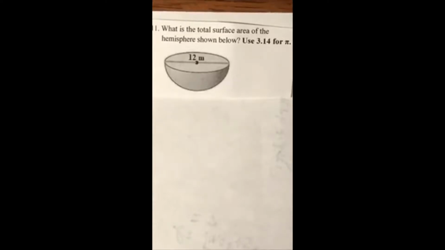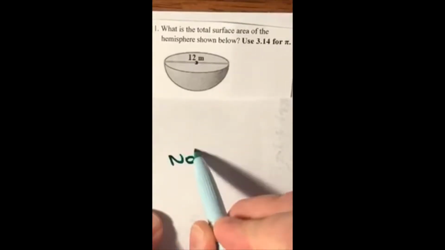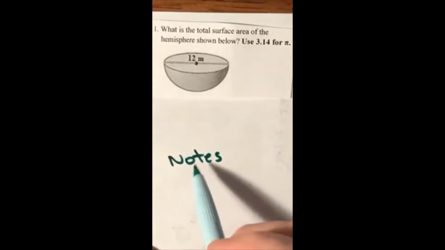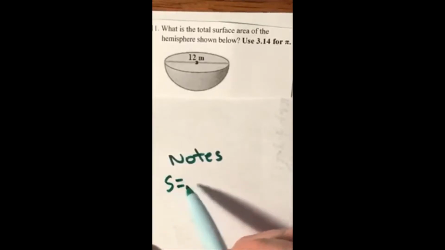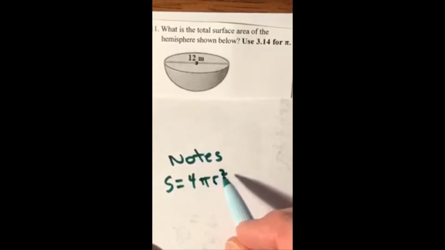What is the total surface area of the hemisphere shown below? Now, the sphere, and I'm going to say notes here, because we're going to use the notes to help here. Notes. So the sphere is capital S, right? For the sphere would be 4 pi r squared, okay?